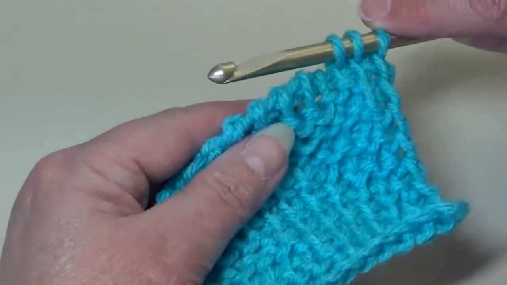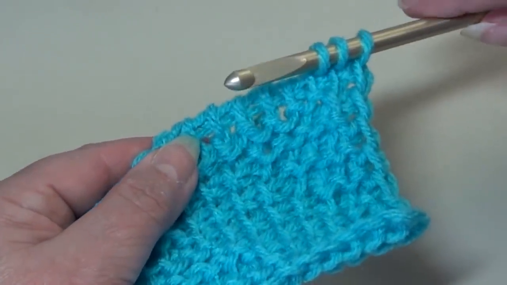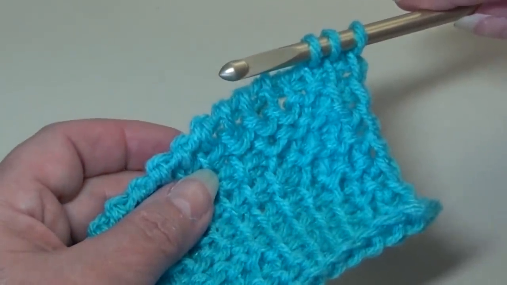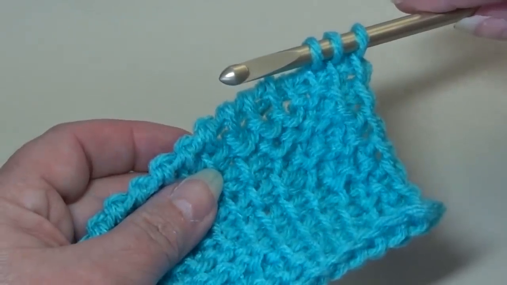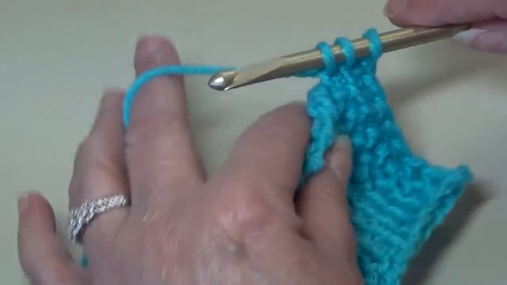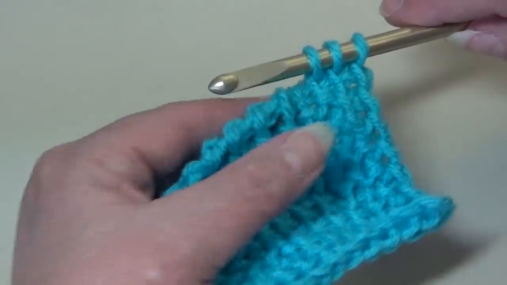Now you're going to start your repeat. You're going to work 1 purl stitch in each of the next 5 stitches, and then 1 simple stitch in each of the next 5 stitches, and we're going to work that across to the last 9 stitches. So let's begin. We're going to work 1 purl stitch in each of the next 5 stitches.